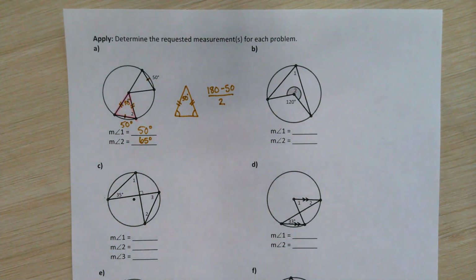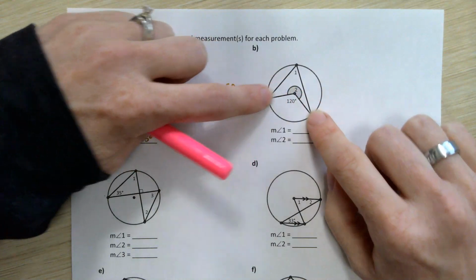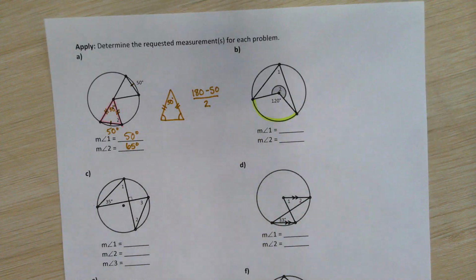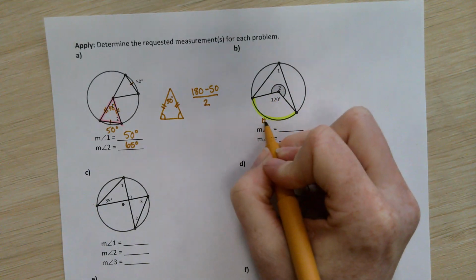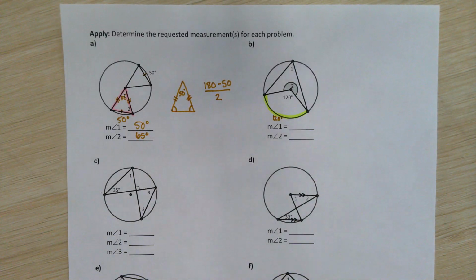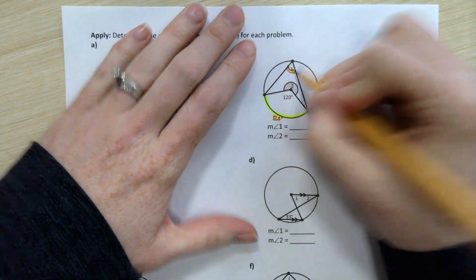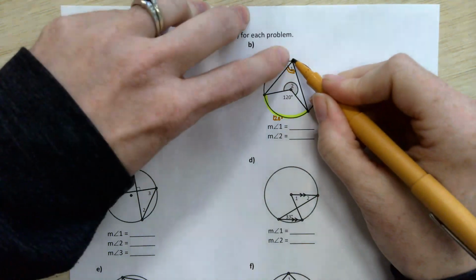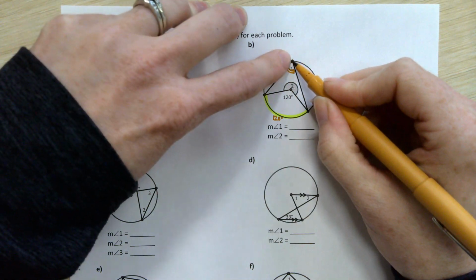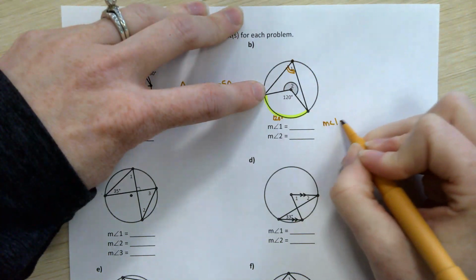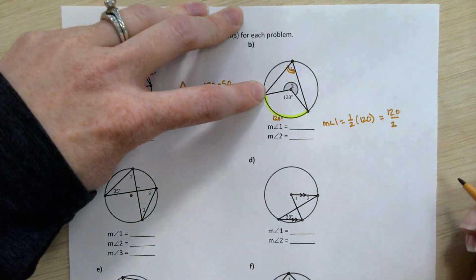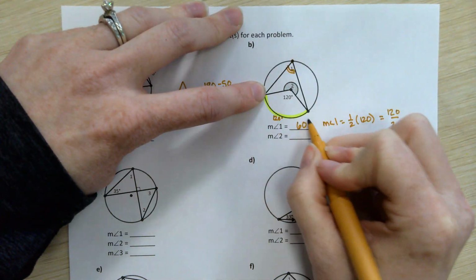Moving ahead to part B, I've got a 120 degree central angle that's attached to an arc. So that intercepted arc right there is going to be equal to the angle at the center. And that's helpful because if we look at angle 1 up here at the top, angle 1 intercepts that same arc, but its vertex is not at the center, it's on the circle. So when an angle is on the circle, that angle is equal to half the arc, or the arc divided by 2, which means angle 1 will be 60 degrees.